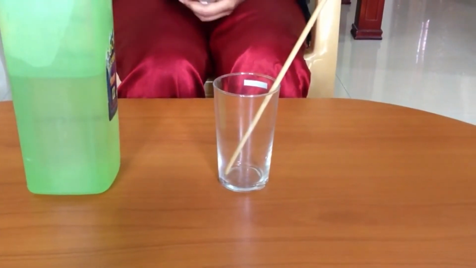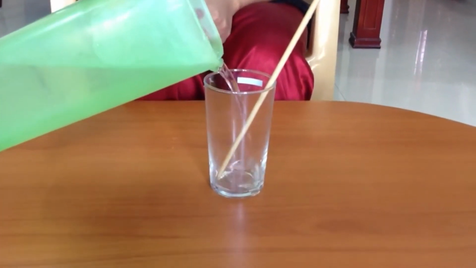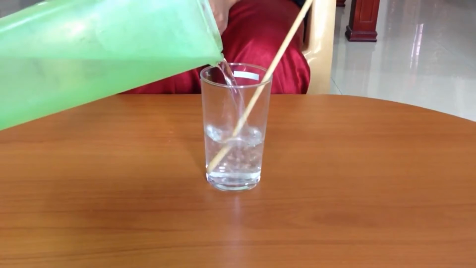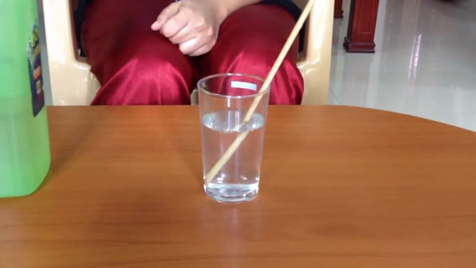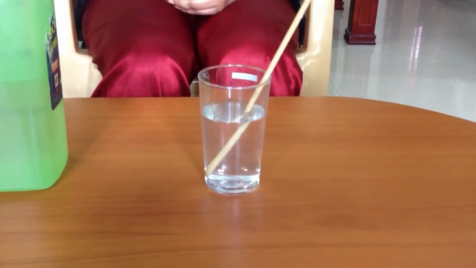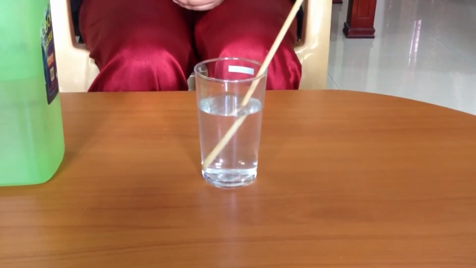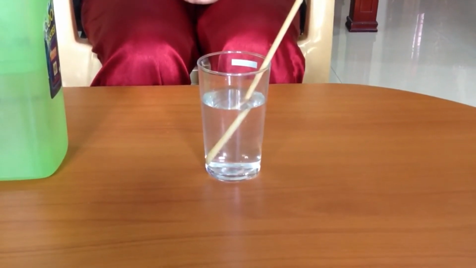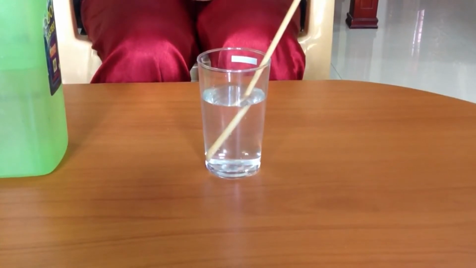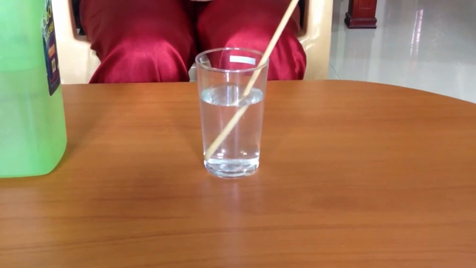Now pour water in the glass. What do you observe? The wooden stick appears bent at a boundary between air and water. This happens because of refraction of light. The phenomenon of bending of light at the interfaces of two media is commonly known as refraction of light.